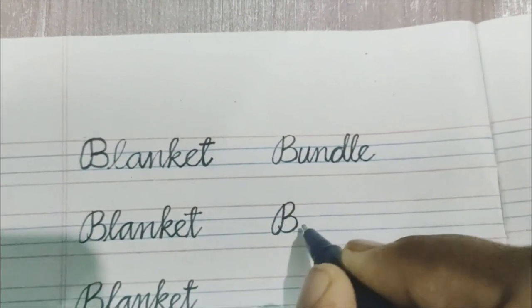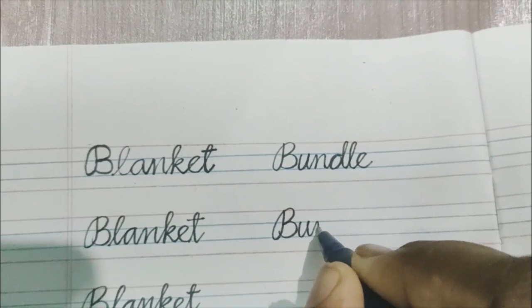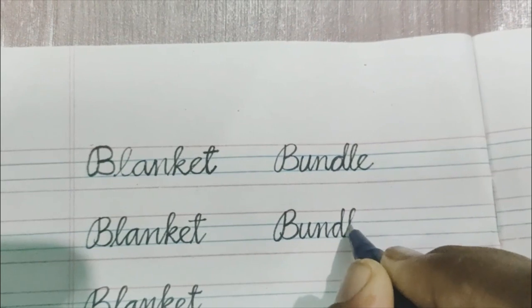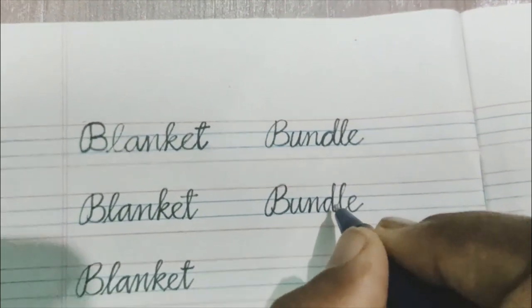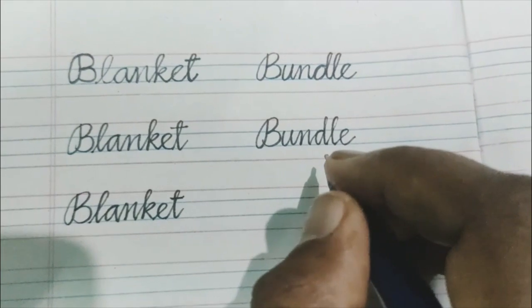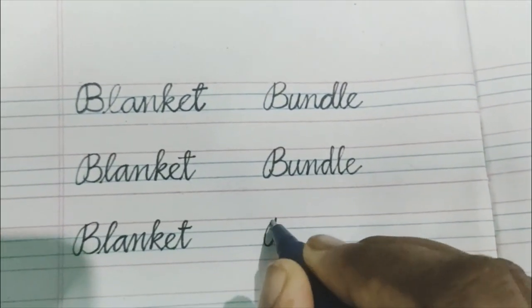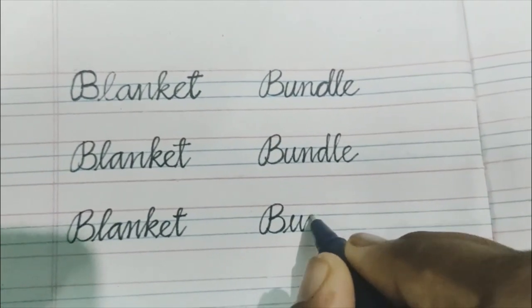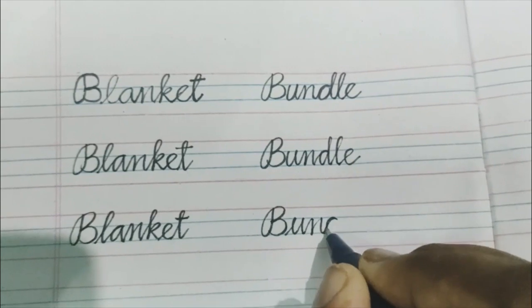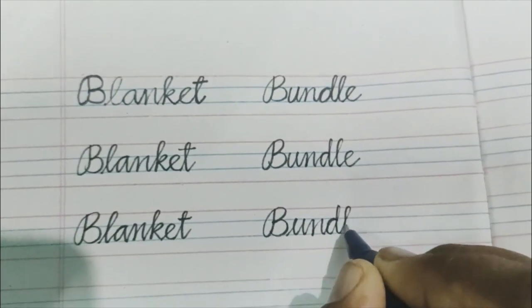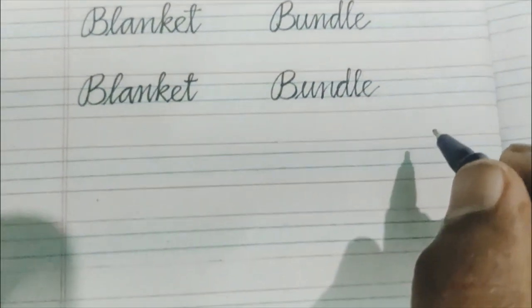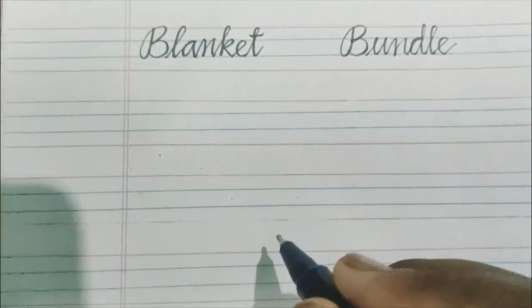B, U, N, D, L and then E. Okay, students, we can try for the third time. B, U, N, D, L, E. Students, we have completed the second word also. Now we are going to write the third word, that is better.